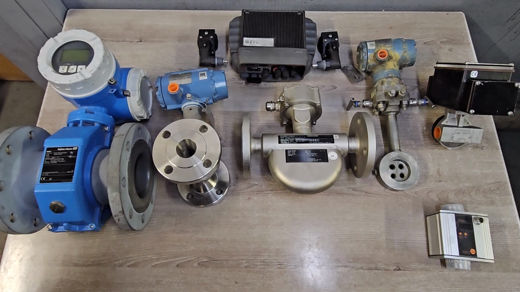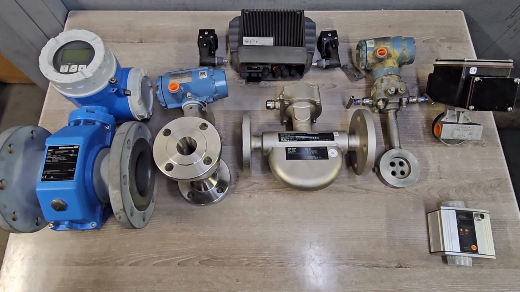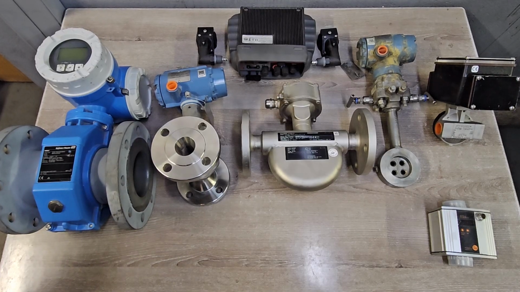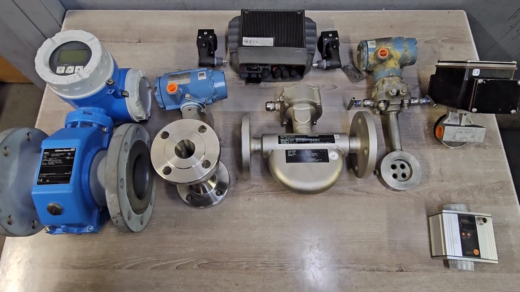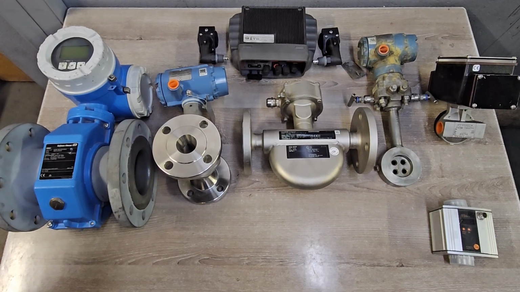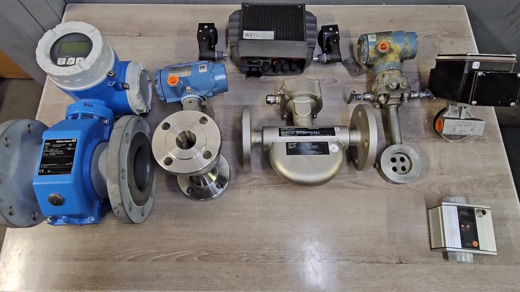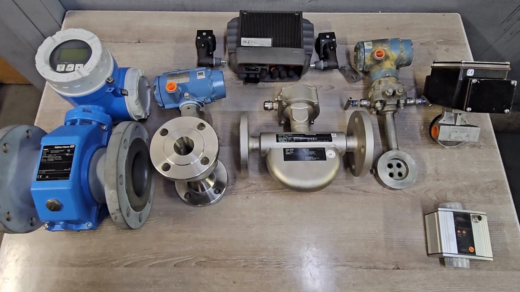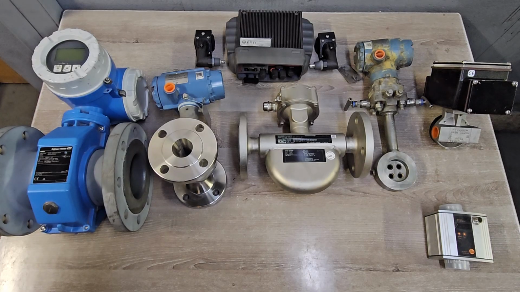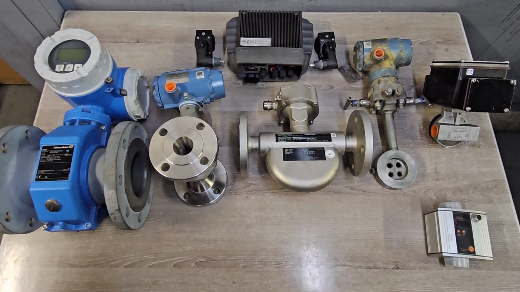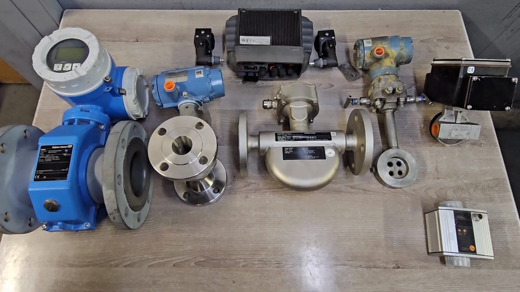And then that distortion of the magnetic field is relevant to the amount of material flowing. Meaning when there's no flow, the magnetic field is strong from north to south without being distorted. But as soon as liquid starts flowing in between those electrodes, you will see a distortion. Like I said in my previous videos, most of these instruments, the sensing part is very small. So you will have electronics that will amplify that distortion.